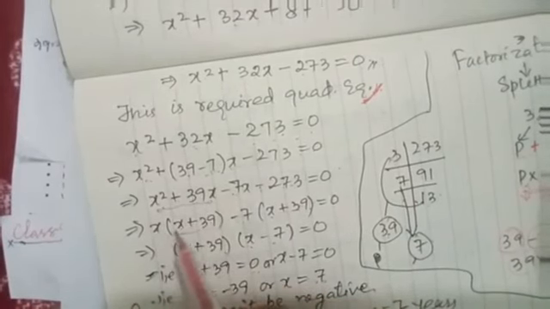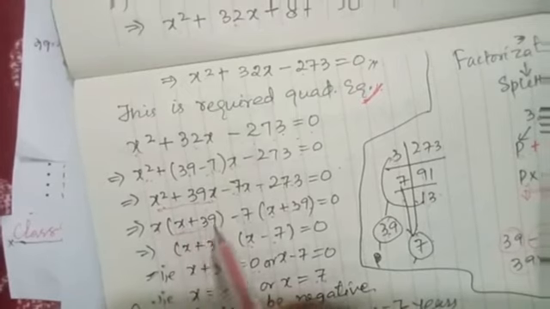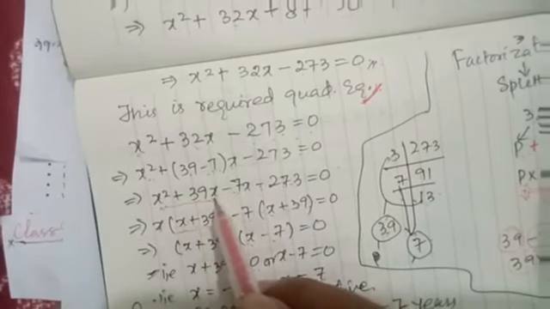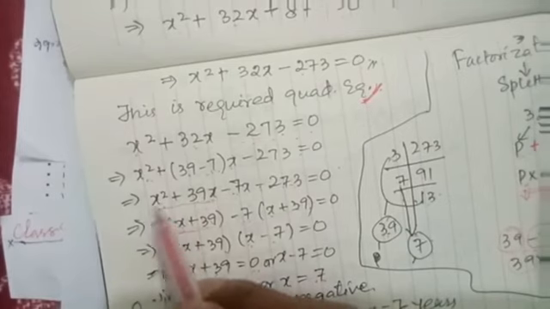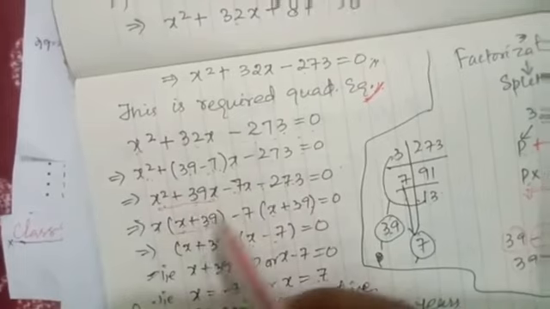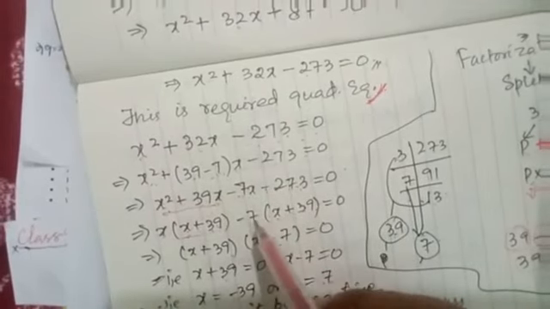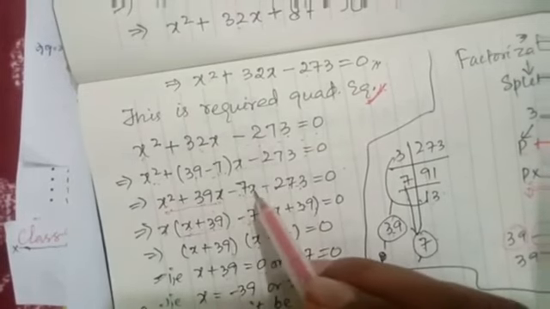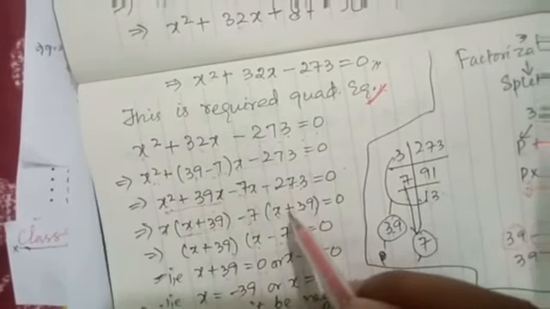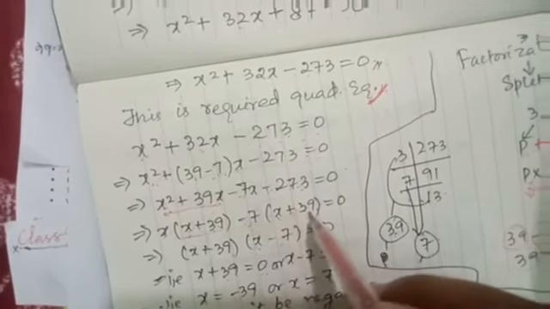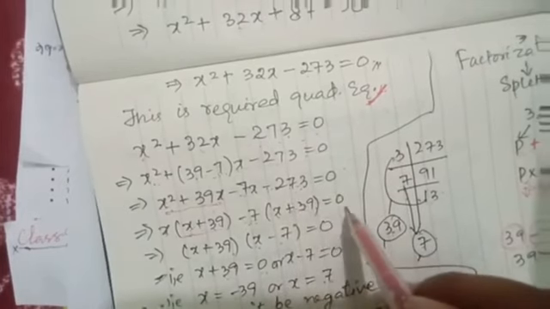I will take it out and write an expression in bracket x plus 39, because x into x is x square, x into 39 is 39x. Once again, I will take out x, so 1x will remain here, and only 39 will remain here. Here I will take minus 7 out, so only x will remain, because minus 7 into x is minus 7x, and plus 39, because minus into plus is minus, 7 into 39 is 273, equals 0.